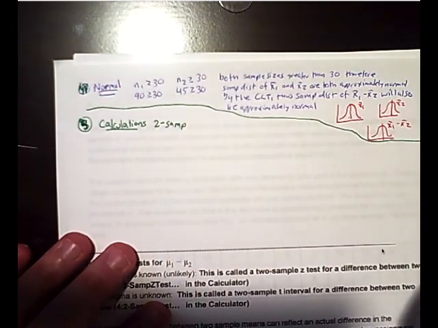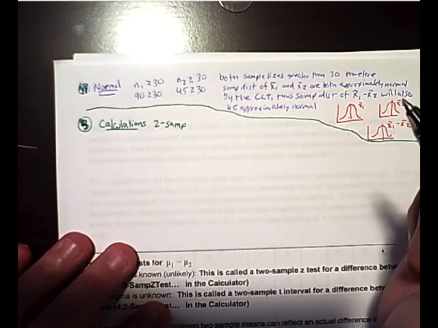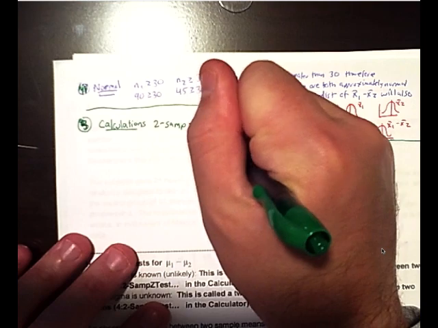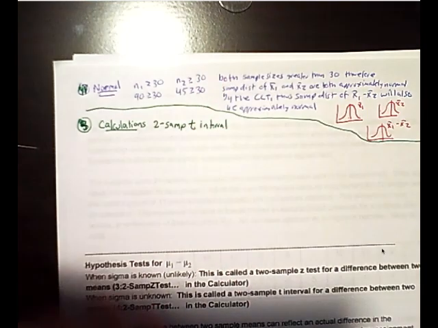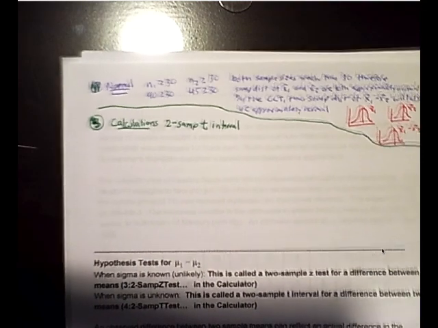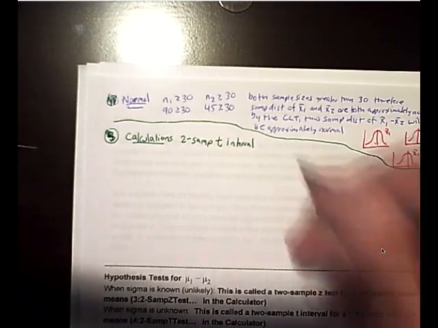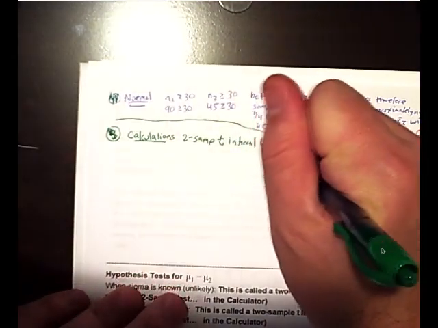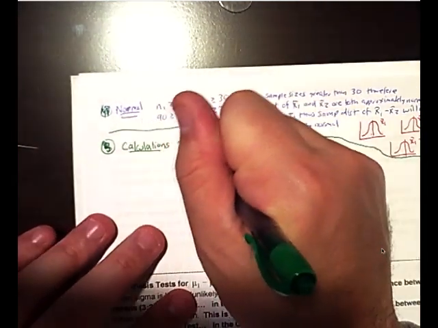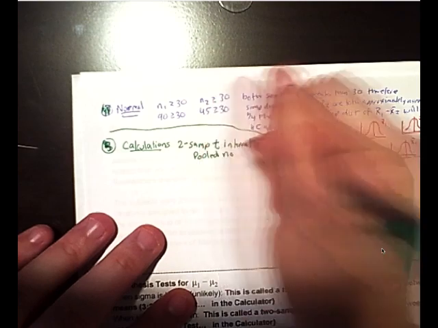This is coming from 2 different groups. It is a 2 sample T interval. And they're wanting a 99% confidence interval. And we're always going to choose pooled no.